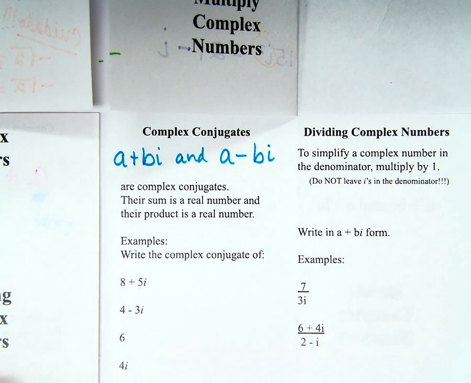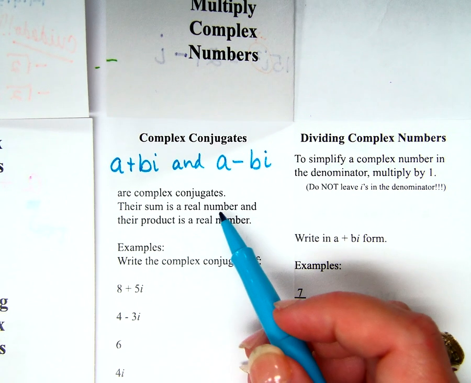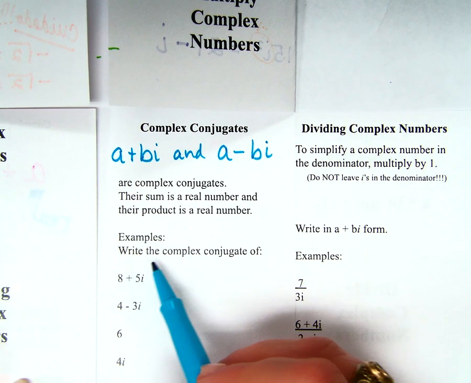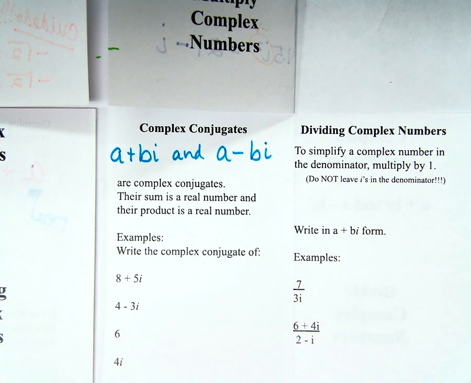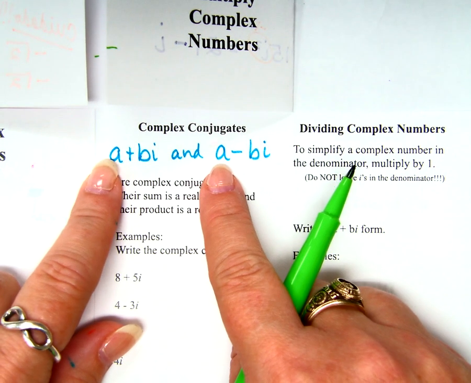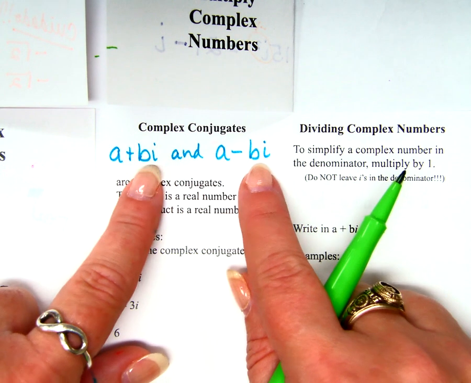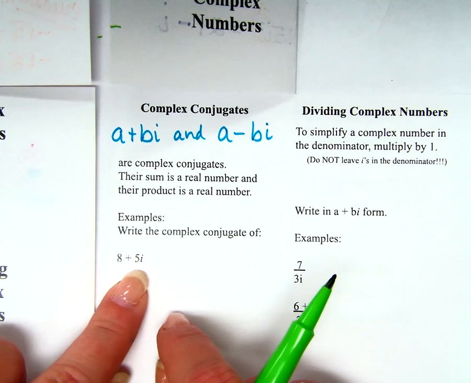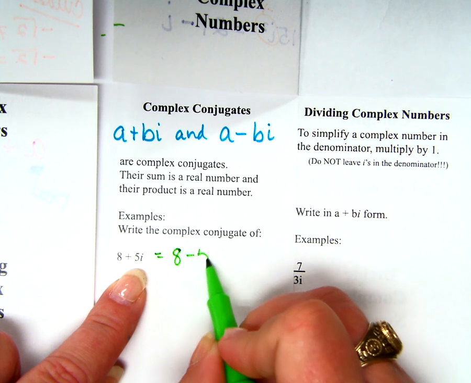You ready? So we just proved that the sum is a real number and the product is a real number. I don't ever want you to just assume something's true just because I tell you. You should have proof. That's fair. Okay? So examples. I want you to be able to tell me what the complex conjugate of all these things are. Is this when we panic? Oh, no, it's not? Okay. Look at it real quick. What happens to the real part from one to the other? It's exactly the same, isn't it? What happens to the imaginary part from one to the other? They're opposites, aren't they? So if I tell you 8 plus 5i, what is the complex conjugate? 8 minus 5i. Done.